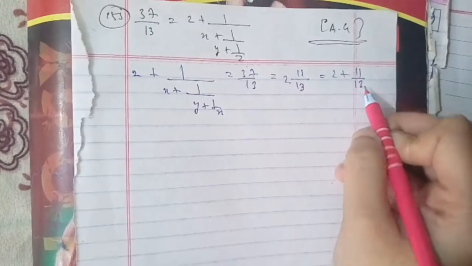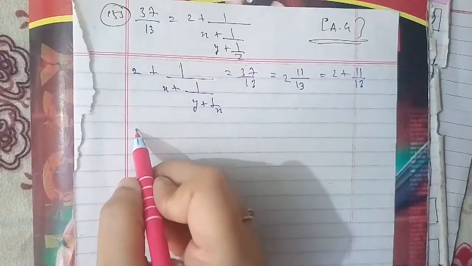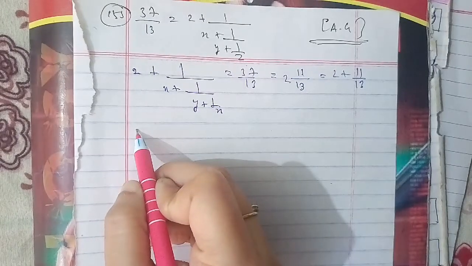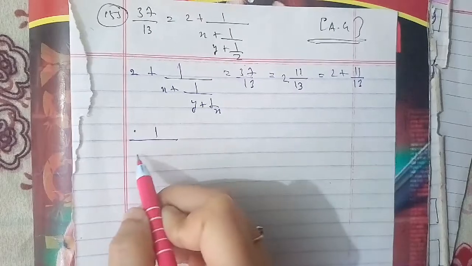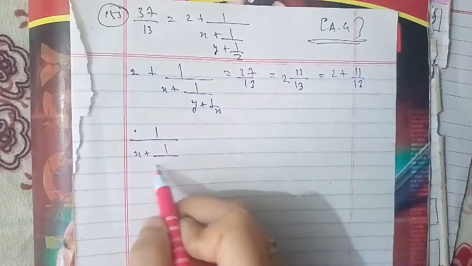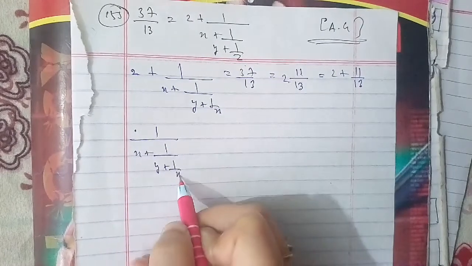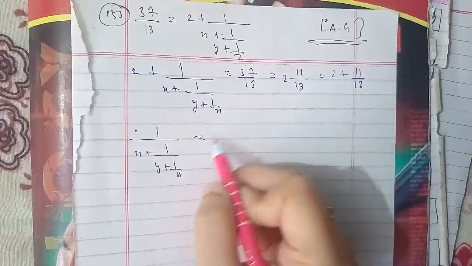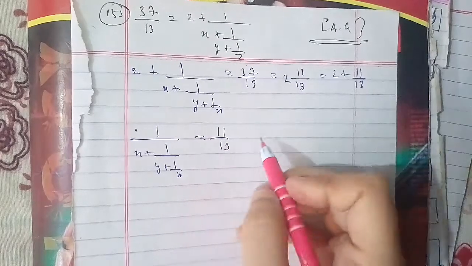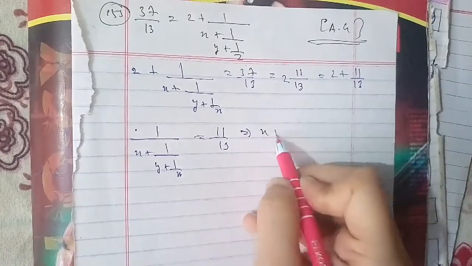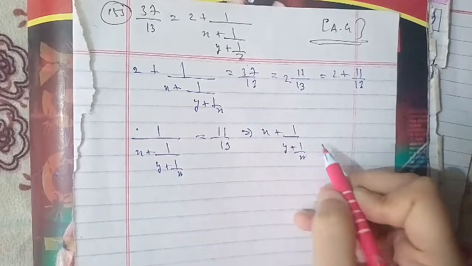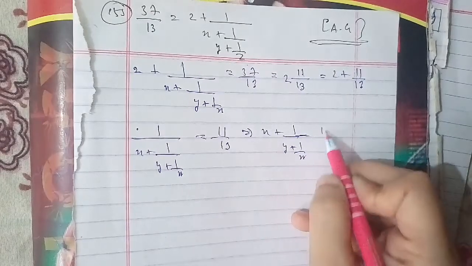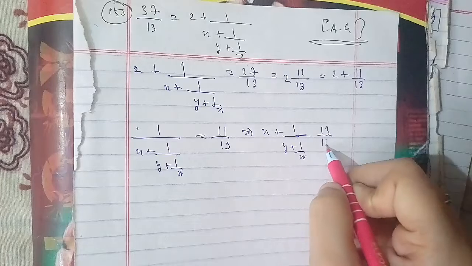So further we have 1 upon x plus 1 upon y plus 1 upon z is equal to 11 upon 13. That is further x plus 1 upon y plus 1 upon z, which is equal to 13 upon 11.